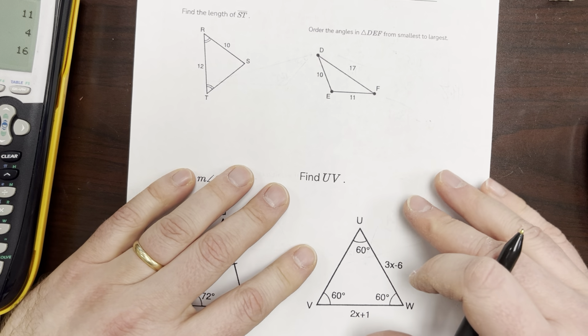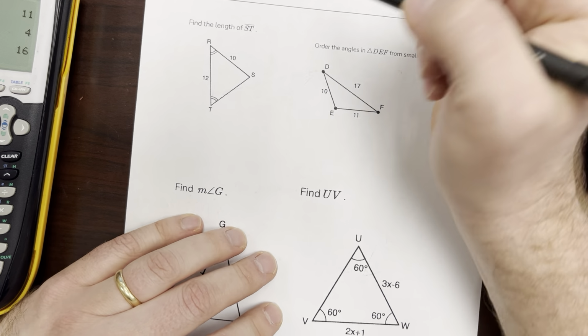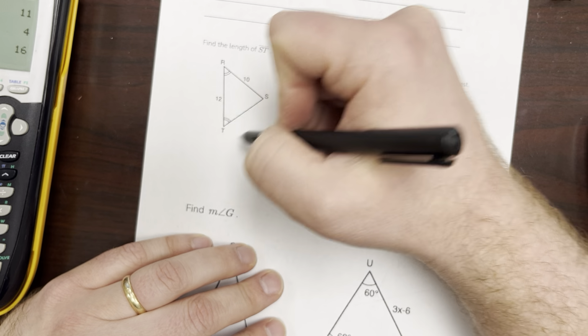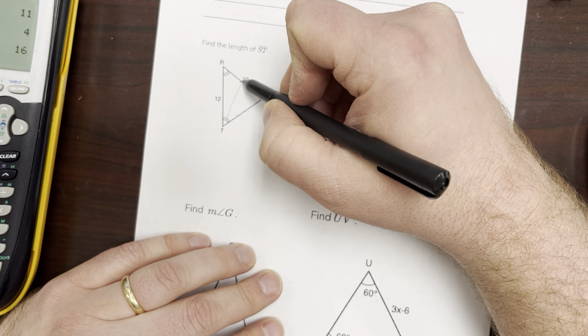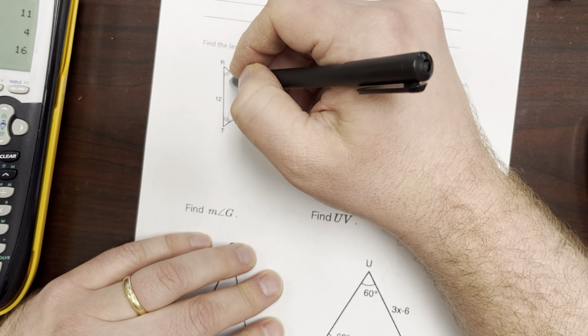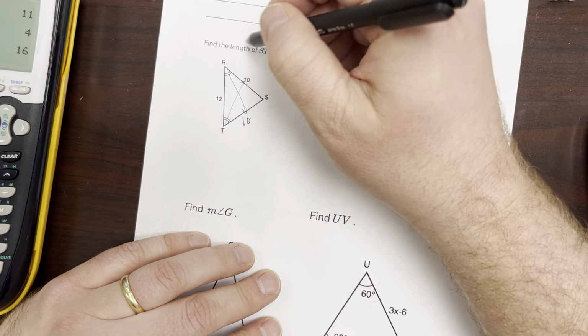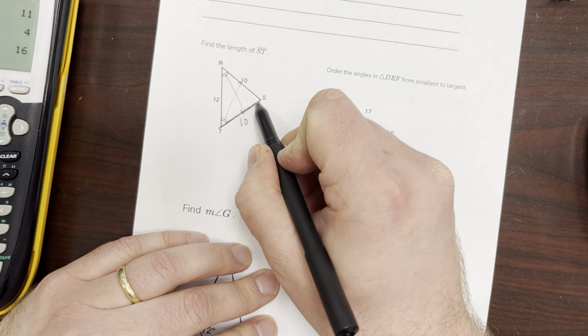All right, this one. So now we're switching gears a little bit. On this page, these two angles are equal to each other. So within a triangle, if two angles are equal, then so are the sides that correspond to them. So the 10, and then that's a 10. Oh, let's see what the question is asking. Find the length of ST. ST. Oh, 10.